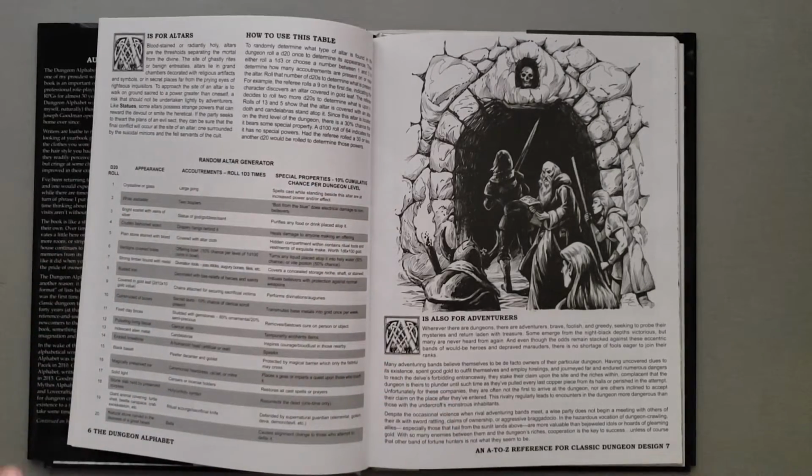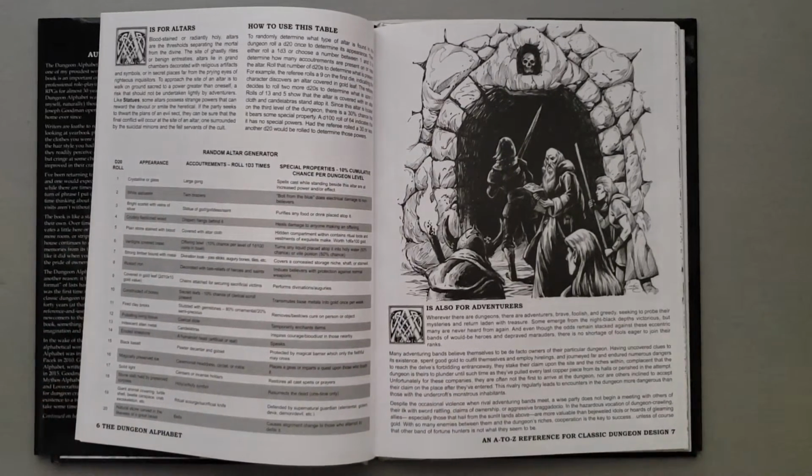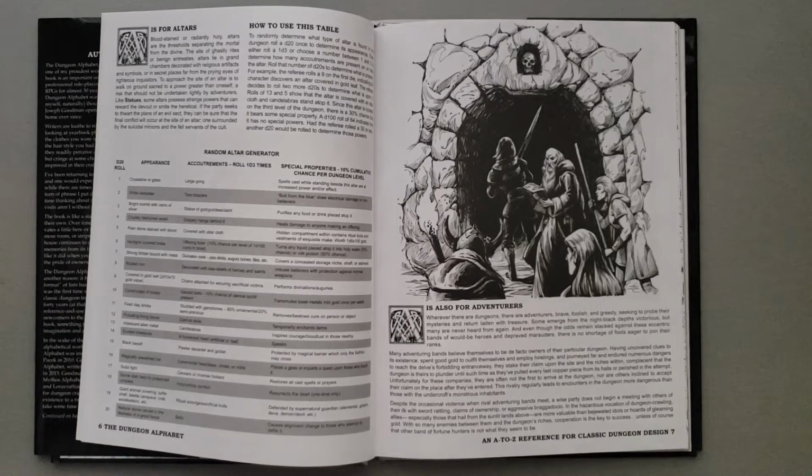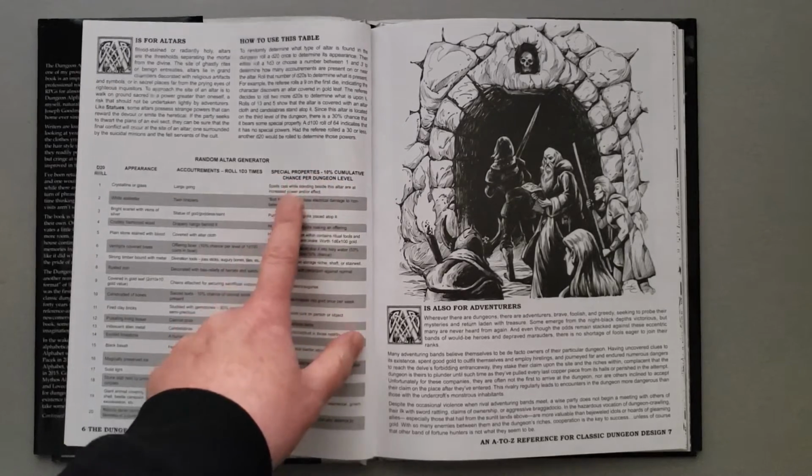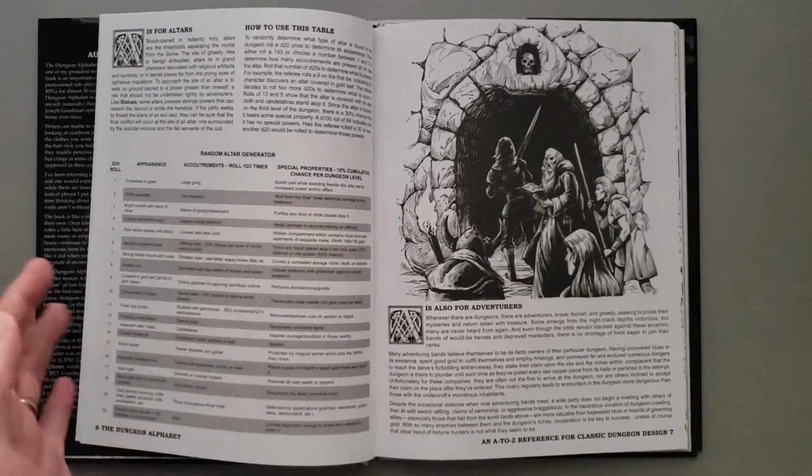So in old school games, the idea, very much like a video game, which is where video games got it from because the tabletop versions came first, is that the farther down you went, the deeper that you go, the more difficult it gets. So it makes sense. So this idea is that you have a 10% cumulative chance for a special property on your altar per level.